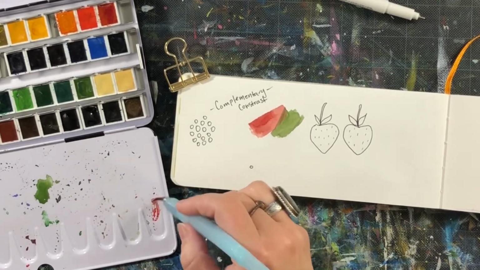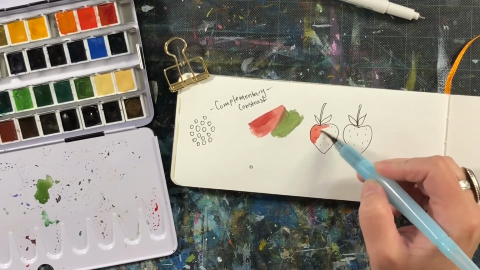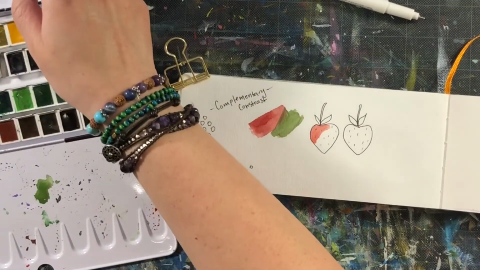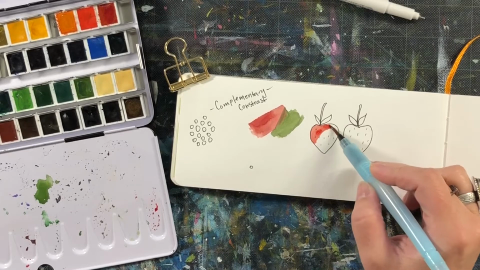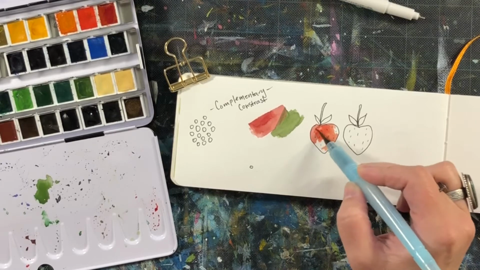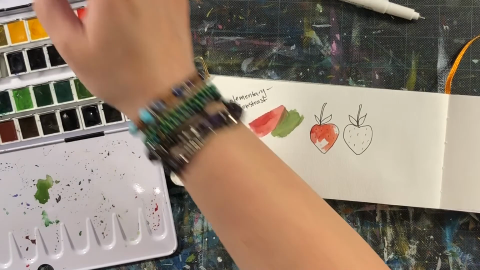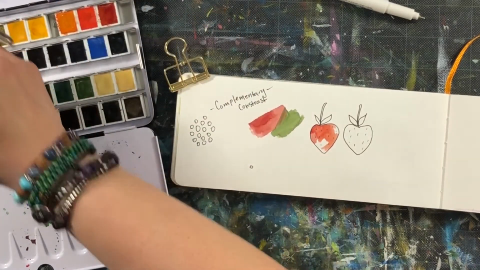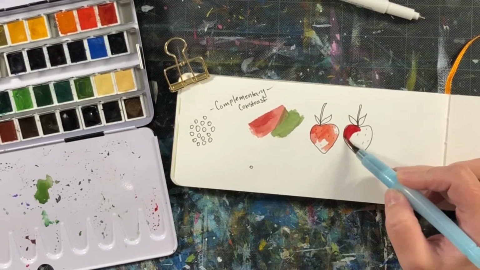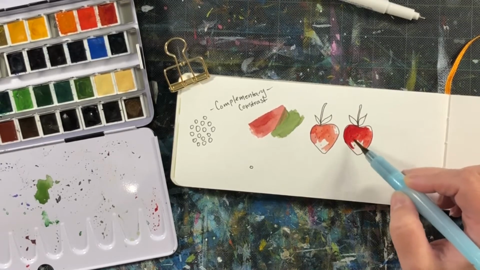So a strawberry is red. We get a nice red here. And then the leaves of strawberry are green. And the stem. And really just popping those colors against each other.